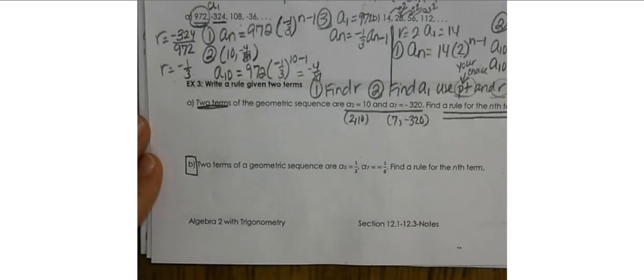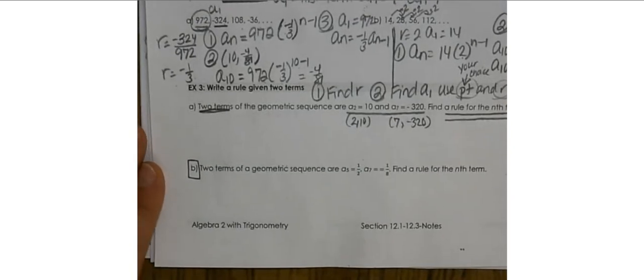All right, now finding r is a little bit trickier. There does exist a shortcut, but in order for the shortcut to make sense, sometimes you just need to see the visual. So I'm going to show you both ways.